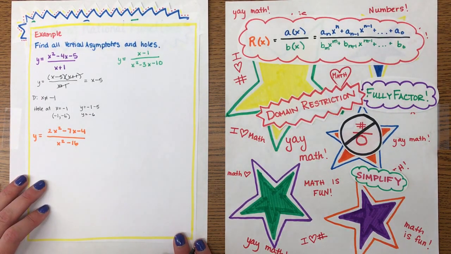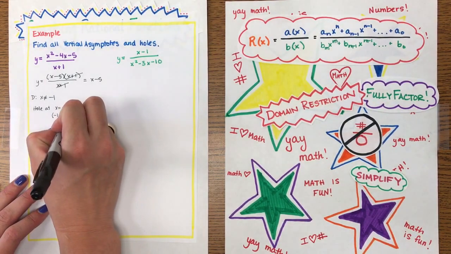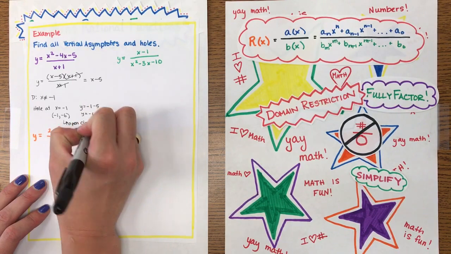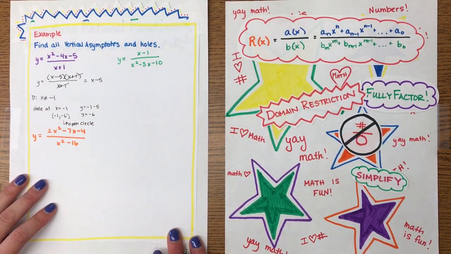So on my graph, I would physically draw a hole at the point negative 1, negative 6. I would draw an open circle at that point. So this gets an open circle. Only that point doesn't exist on my graph.